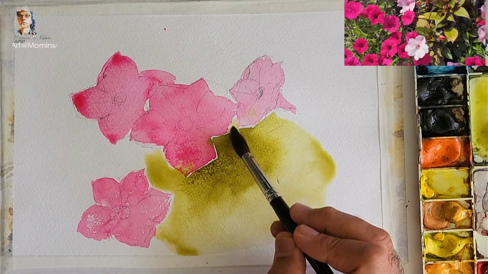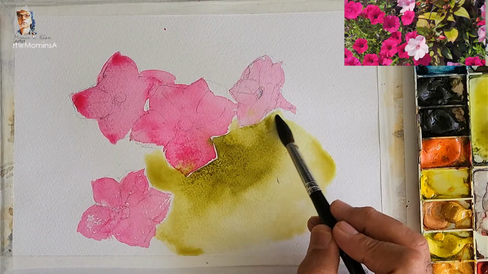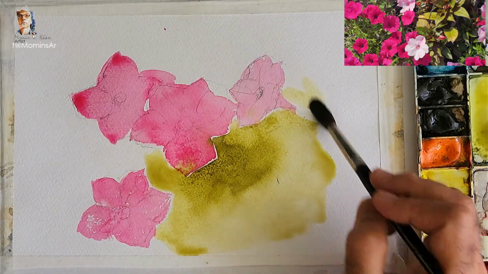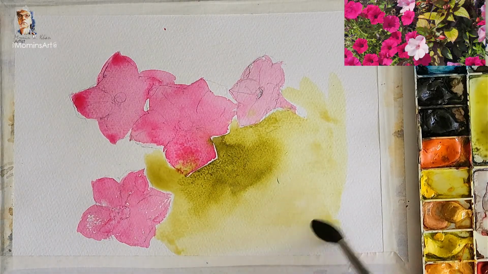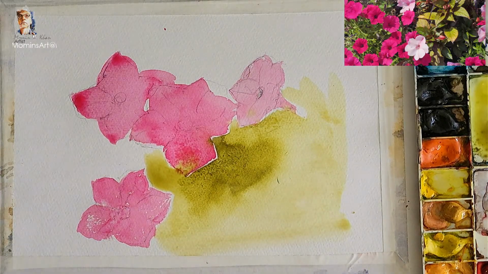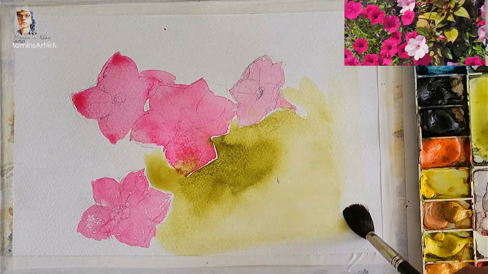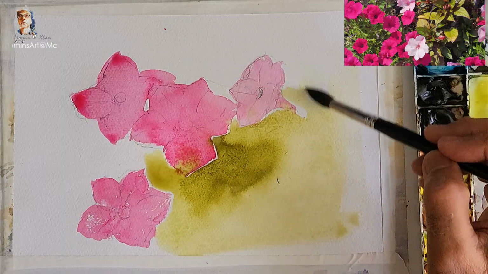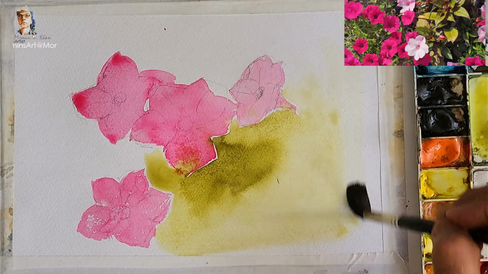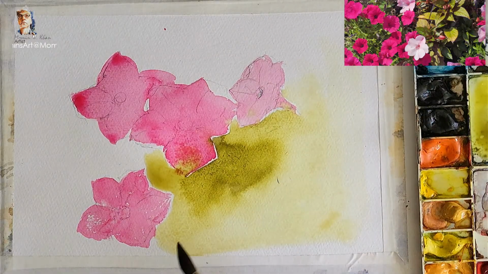Because this is a little bit of a challenge, because you don't want to create a problem here. I will wipe it off a little bit and clean my brush. Make sure your brush is very clean. If you want, you can take all the water out, and then you can make this wash very light at the edges. You don't want to go too much.